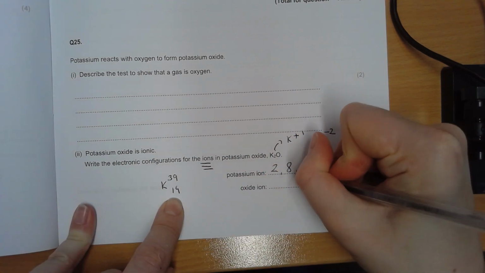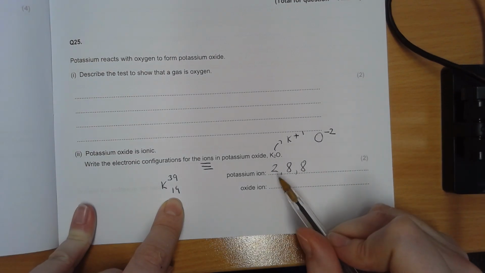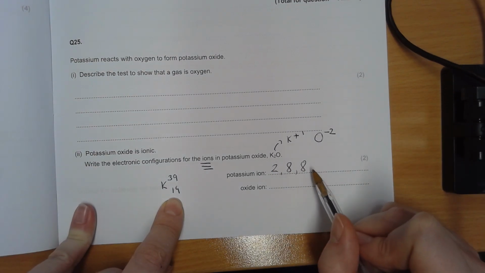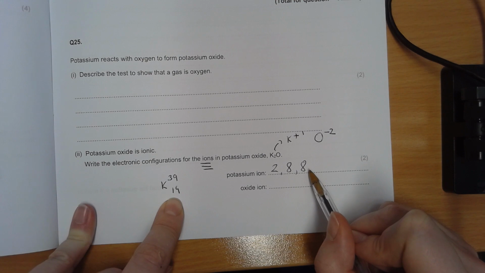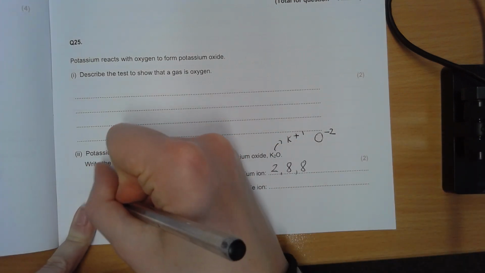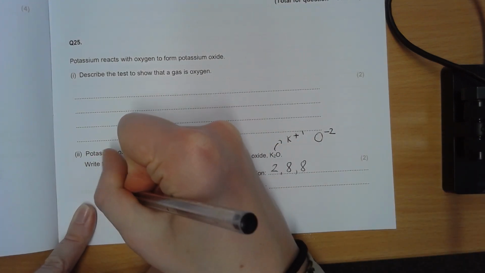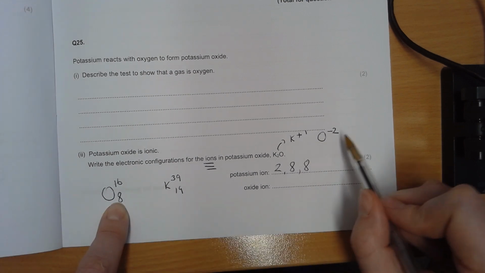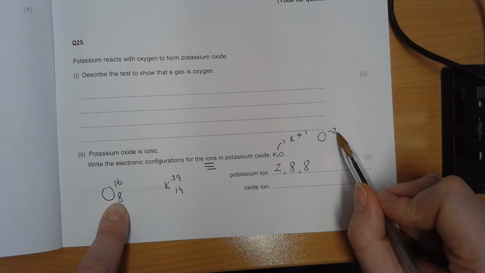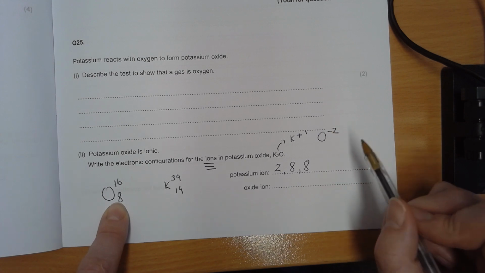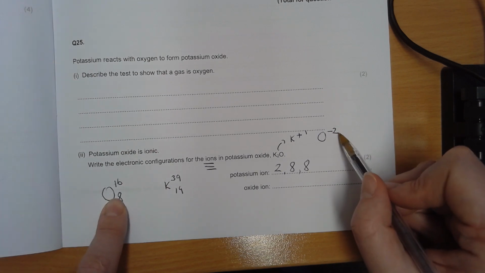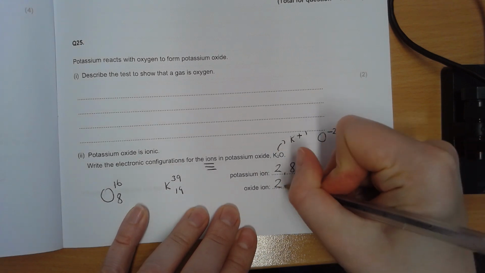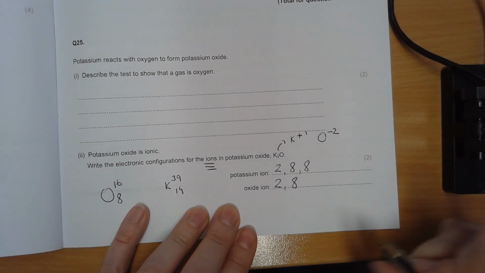That means the electron configuration is 2 and 8 is 10, 10 and 8 is 18, okay? Oxygen has the numbers 16 and 8 next to it. That means it usually has 8 electrons, but in this case it's an ion with a -2 charge. That means it's gained another 2. So it usually is 8, it's gained 2, now it's got 10. If it's got 10, the electron configuration is 2, 8.